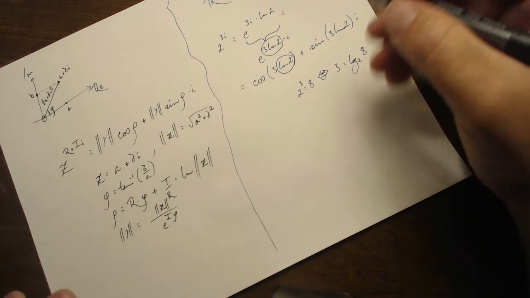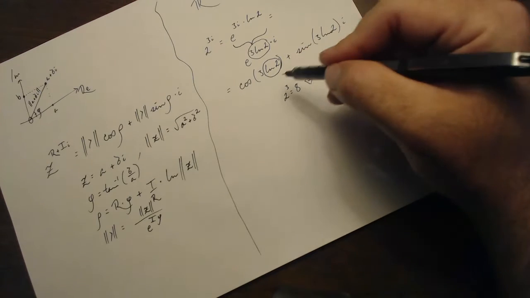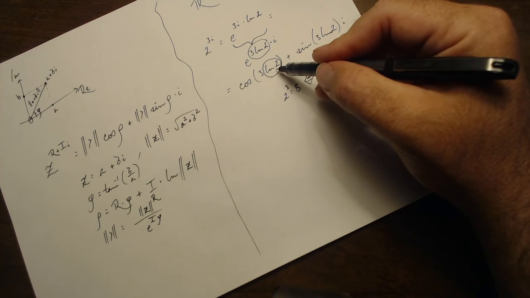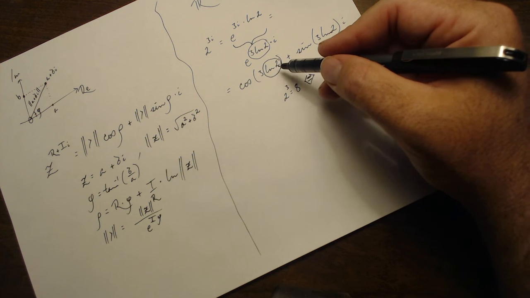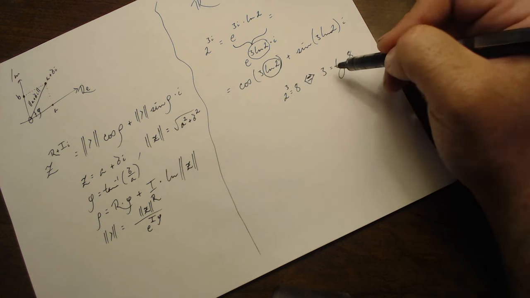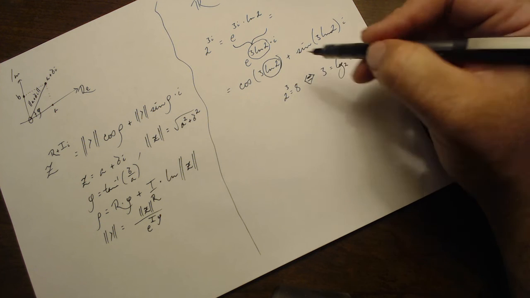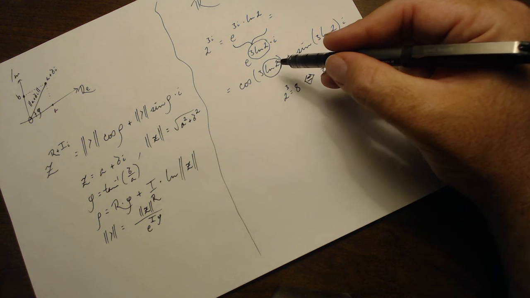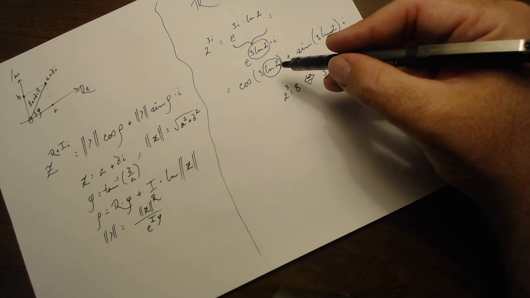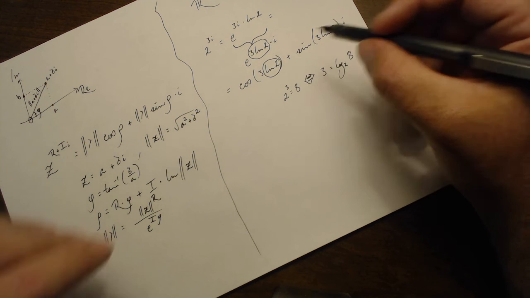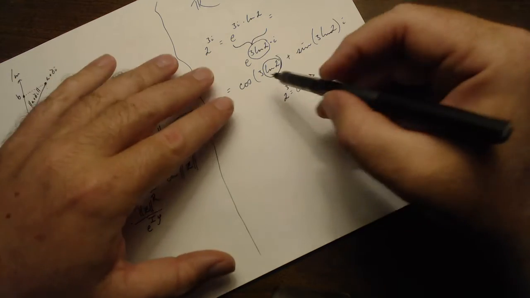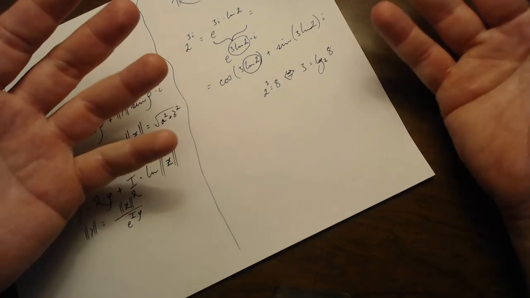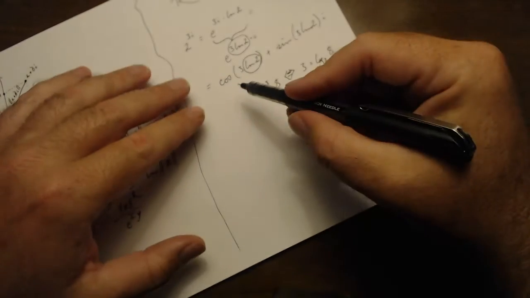Very simple. Okay, so now back to this. What's happening here? ln is the log base e. ln is a lot shorter to write than log base e, so just write ln. Kind of nice. So say we want to work in degrees.